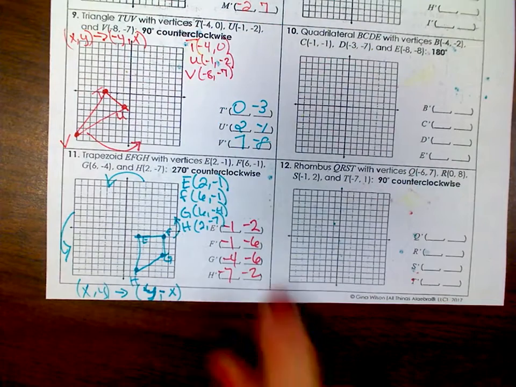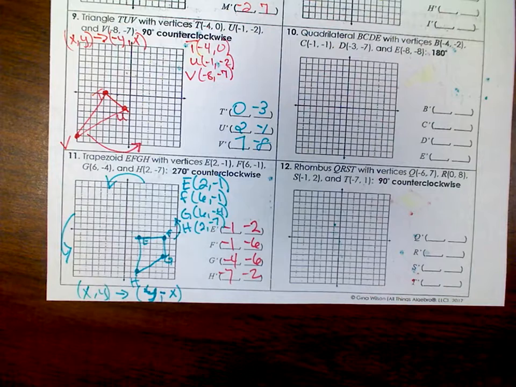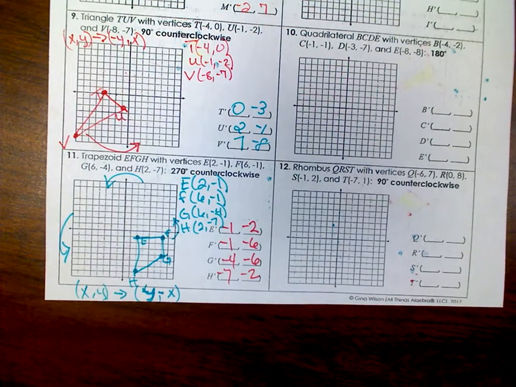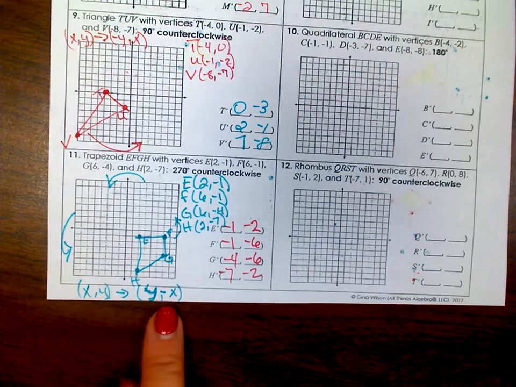And now you need to draw your new figure, and it should be in this quadrant, all negatives. And there was your rule. I also like to turn my page and make sure.